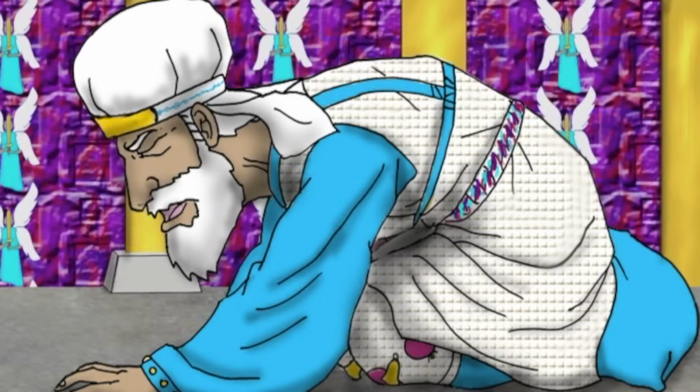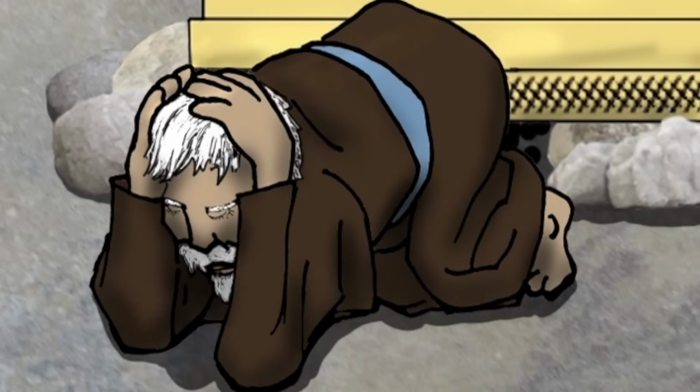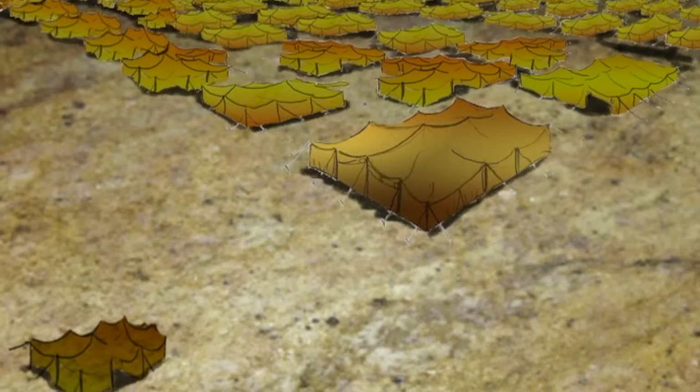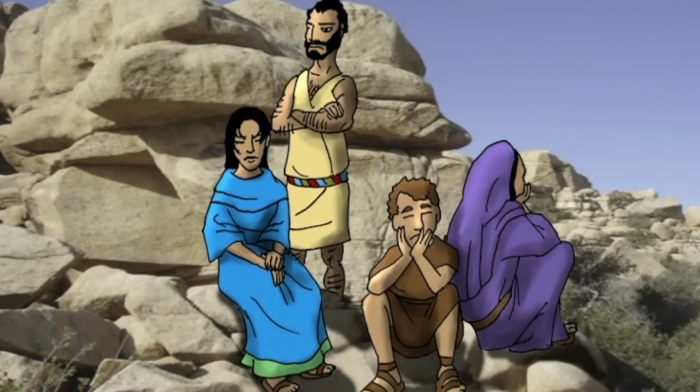Aaron begged Moses to forgive them and pray to God that he might heal her. Moses prayed, "Oh, God, heal her, I pray." God answered, "She will be shamed for 7 days." So Miriam had to remain outside of the camp for 7 days before God healed her. The whole camp was forced to wait because of Miriam's and Aaron's rebellious act.